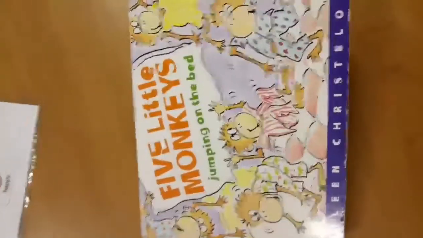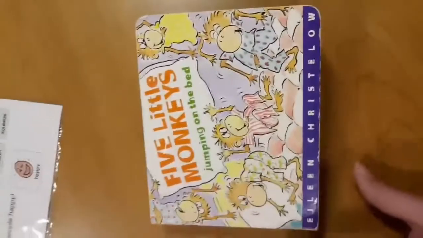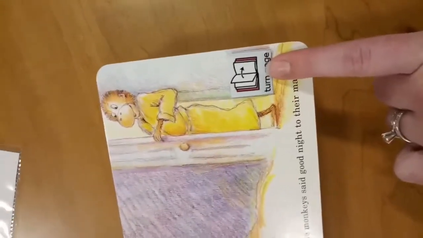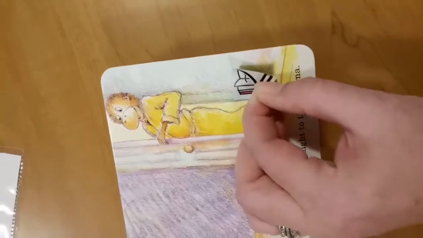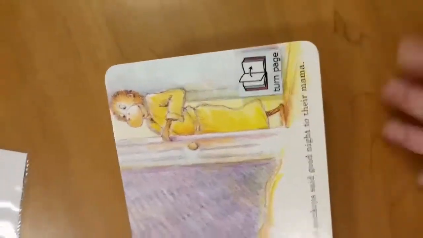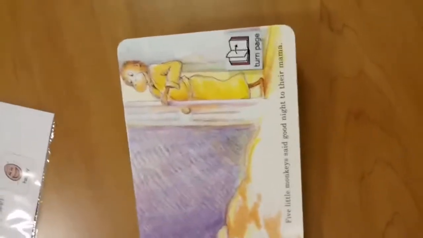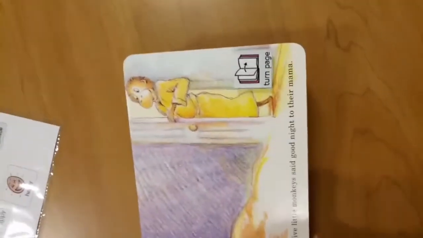The story that I did was 5 Little Monkeys Jumping on the Bed. There are 2 things that I did to adapt this story. The first one is that on each page I have turn page. These are also Velcroed, so they can come off at any time if you wanted to adapt it and then try to have the student do it on their own without the visual or written prompt.